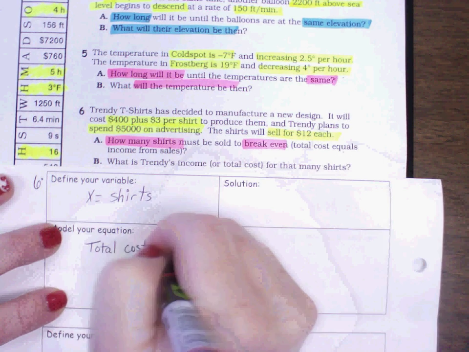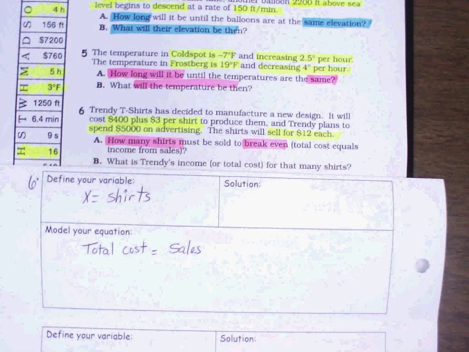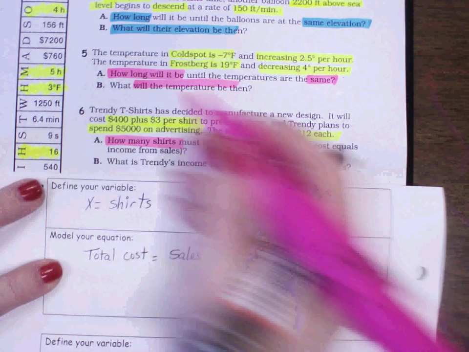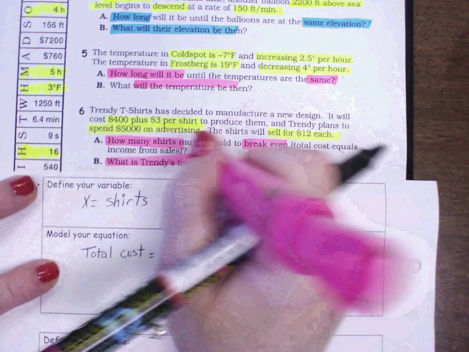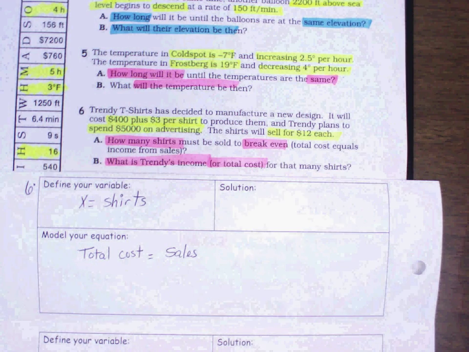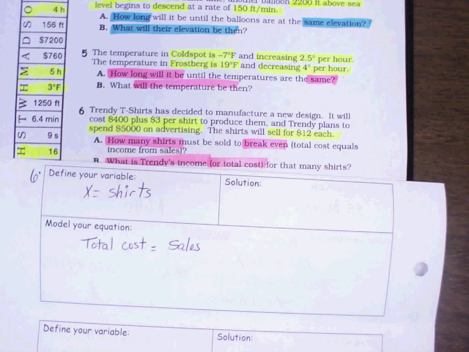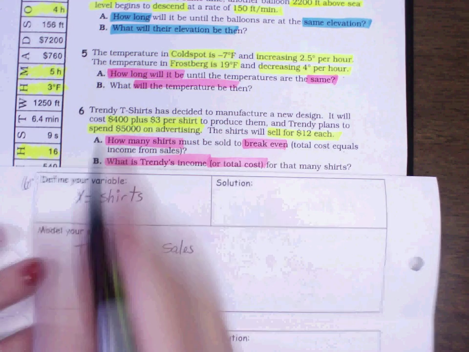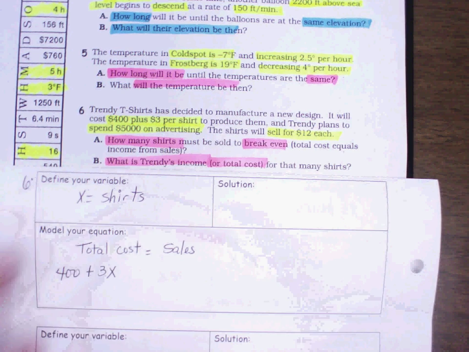All right, to break even, and it tells you that to break even, the total cost needs to equal the sales. So it's telling you what the equation is. And then you have to figure out what would be the income or total cost, right? So what's the total cost? If you were the manager of this store and you need money to make this shirt so you can first sell them, how much money do you need?